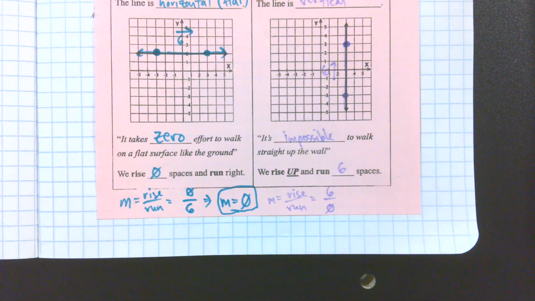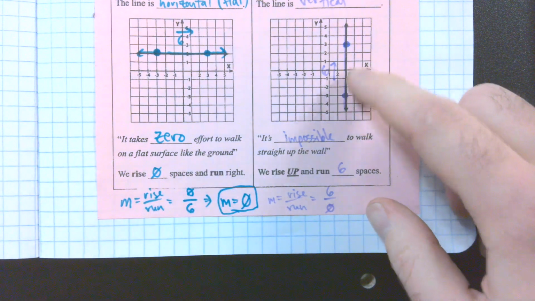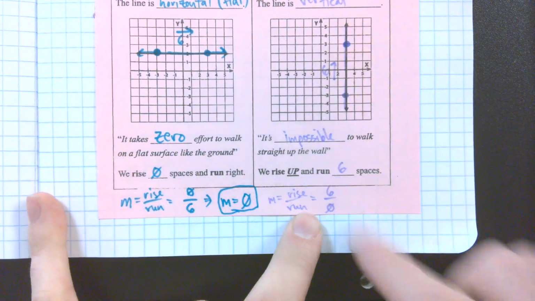represents, let's just say, a pizza that's cut into 8 slices, right? You guys remember that from elementary school? The denominator represents the number of slices that I cut. So we had 6 over 0. Can I cut a pizza into 0 slices? No. You may think, if I just don't cut it at all, that's just one big slice. I can't cut it into 0 slices, okay? It's impossible. Same thing here. I can't just walk straight up the wall. That would be impossible, okay?